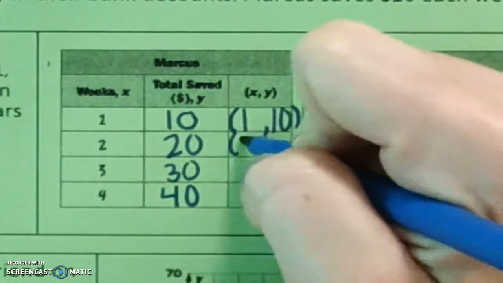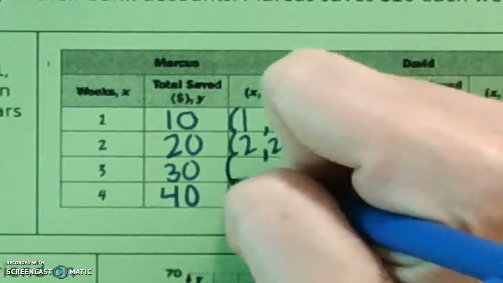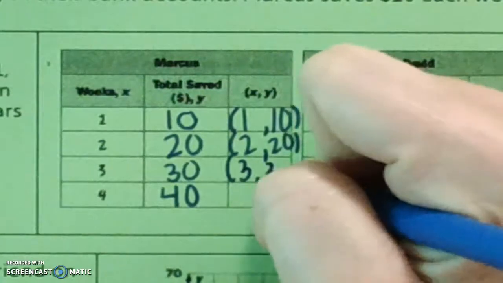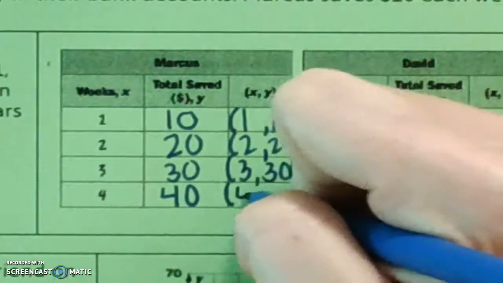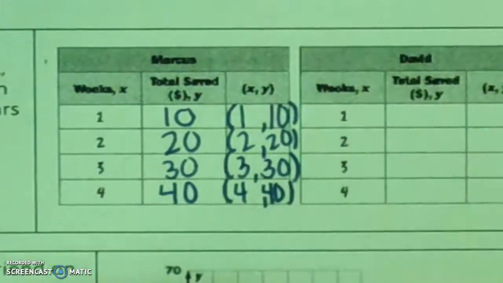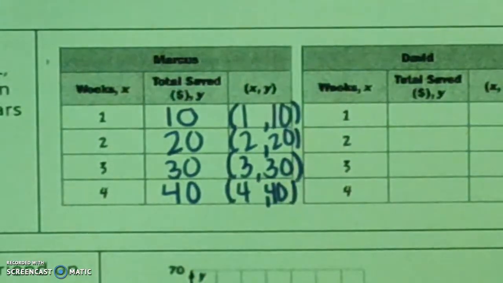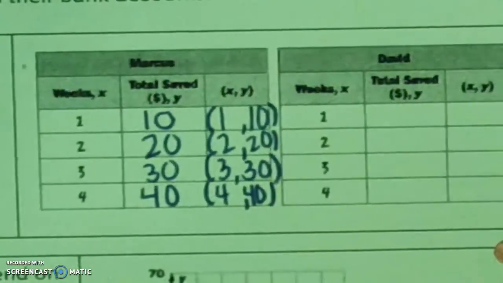So who thinks they know what the next ordered pair is going to be? Emily? 2, 20. Ava, what about the third one? 3, 30. And who can tell me the fourth one? Trinity? 4, 40. So the first number is the X number, the second number is the Y number. Questions about Marcus's table?